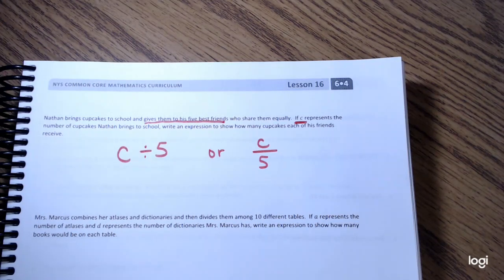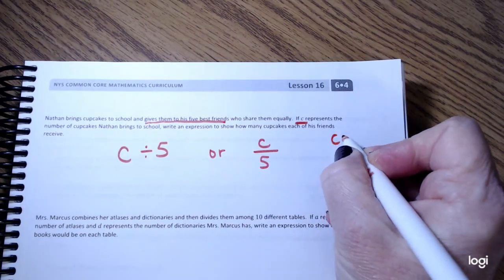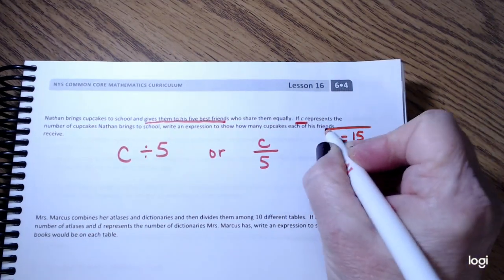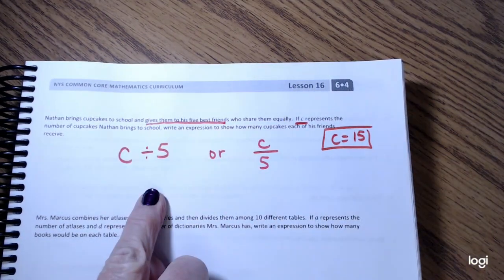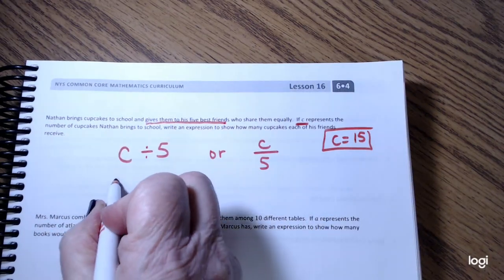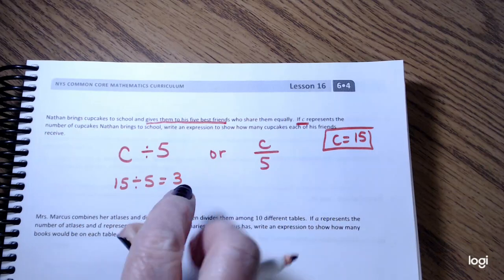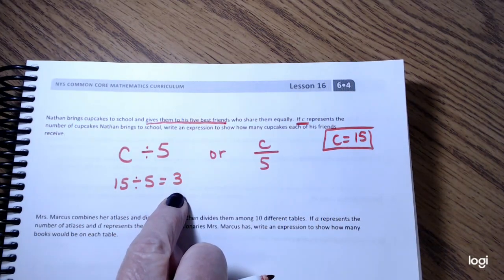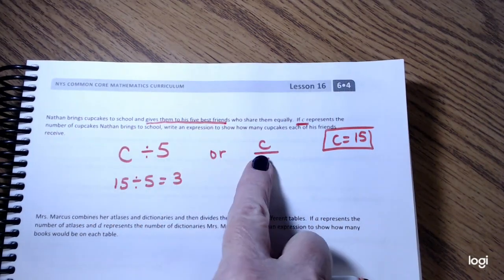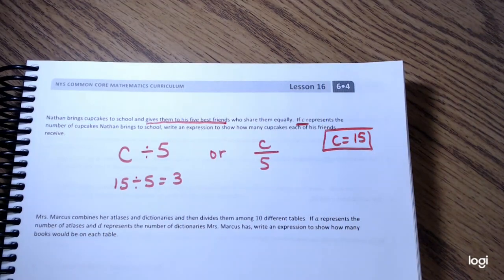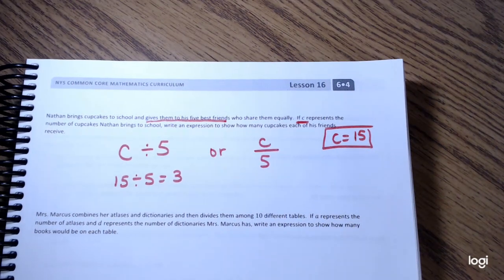No, we don't know because we don't know how many cupcakes there are. If I told you that there were going to be 15 cupcakes, though, you then could solve the problem. You could put 15 in here for C and tell me that 15 divided by 5 is 3, so the friends will get 3 cupcakes. But once again, you can't solve this until you're told what the variable C stands for. All right, let's look at the next one.